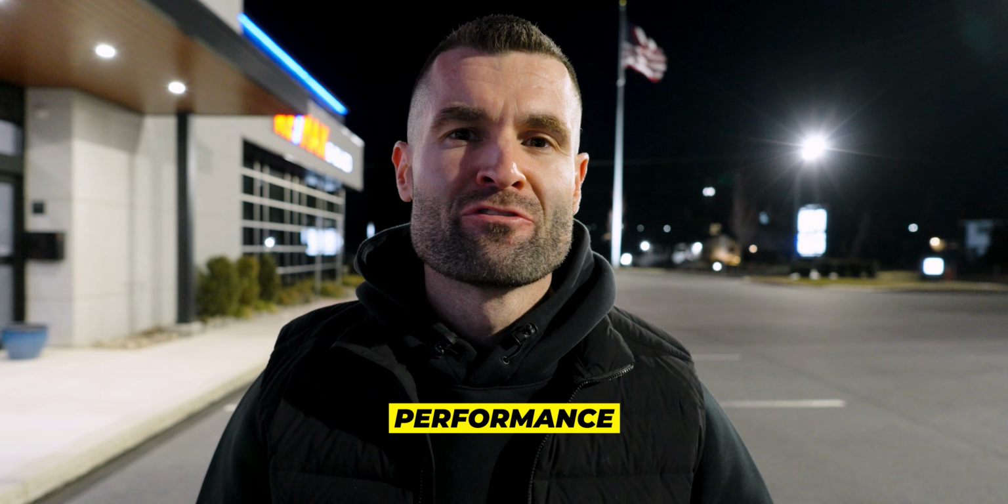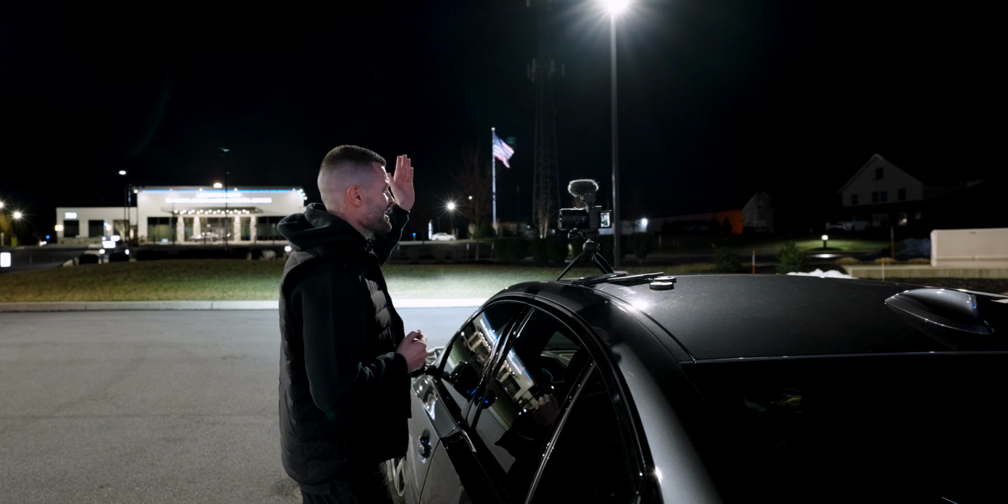You can get excellent performance out of the Sony a6700. This shot, for example, is at 10,000 ISO, and the closest thing I have to a key light is a street light that's about 50 feet away. And look how clean this looks. I'm gonna show you what works well for me to get consistent results in low light situations.